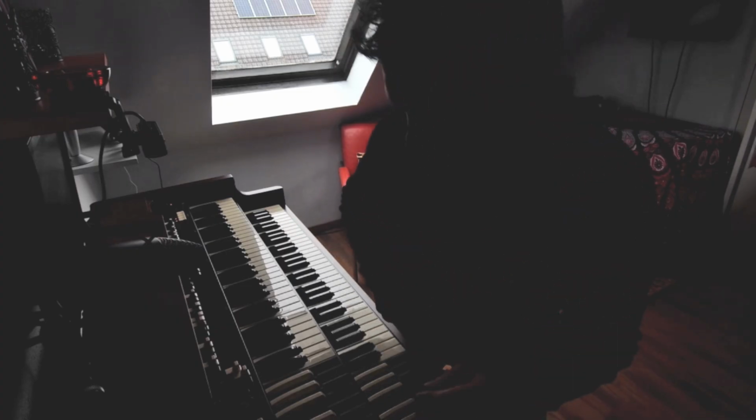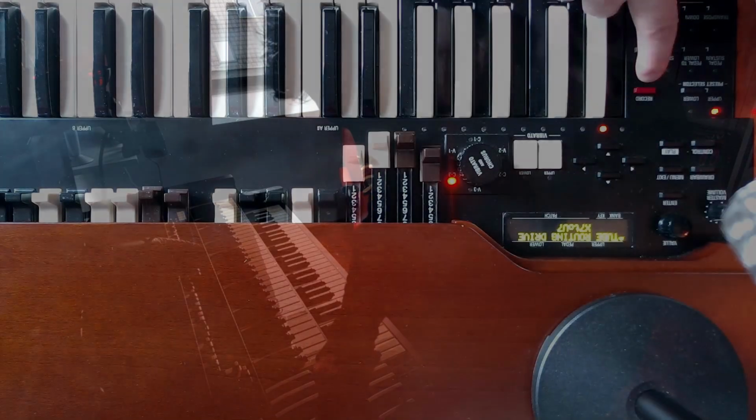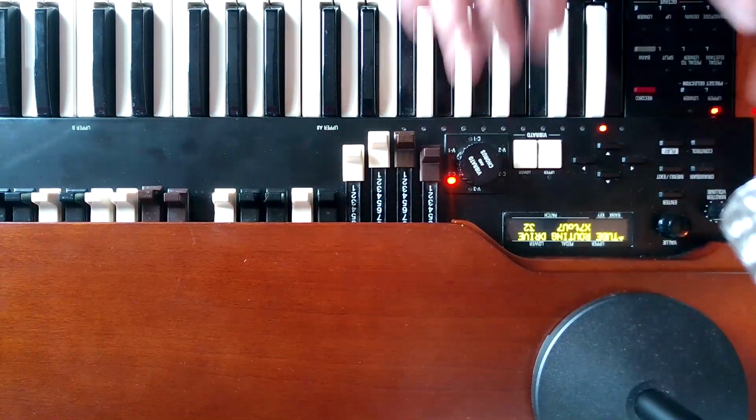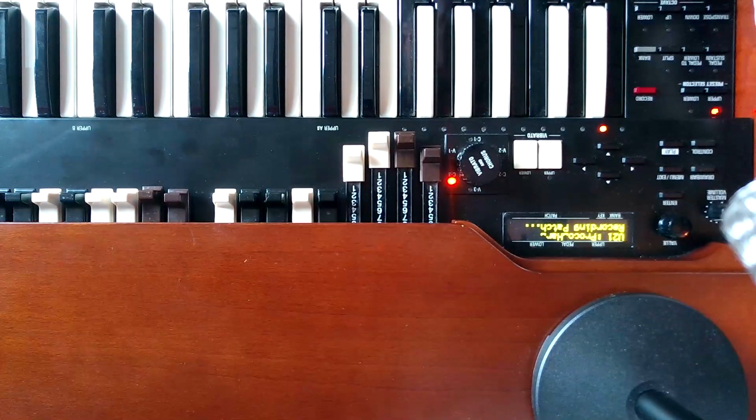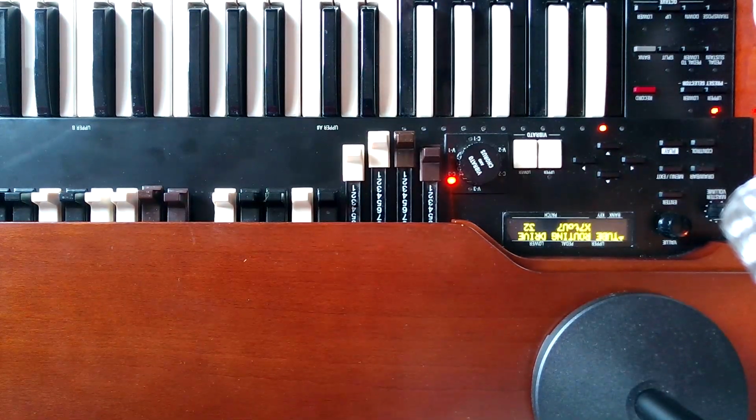So we want to save the sound now, because we decide that this is the good settings. Again, record, enter, and you save the patch.